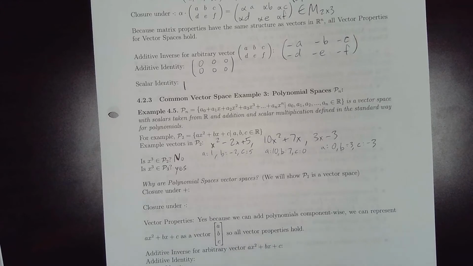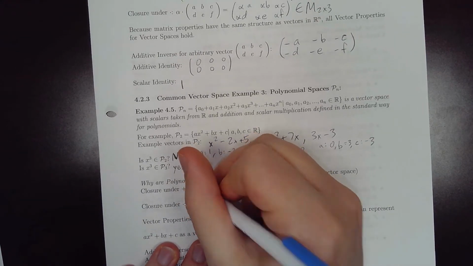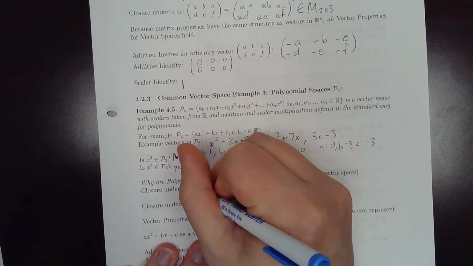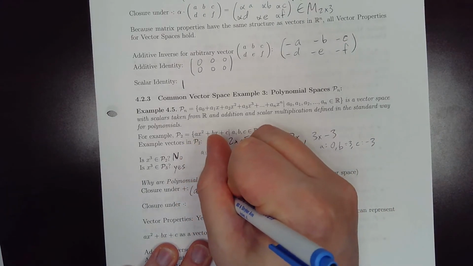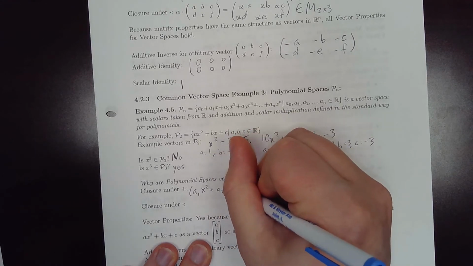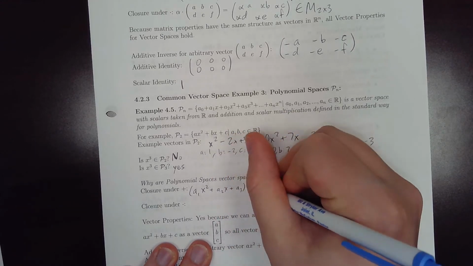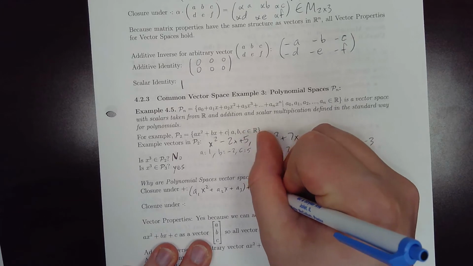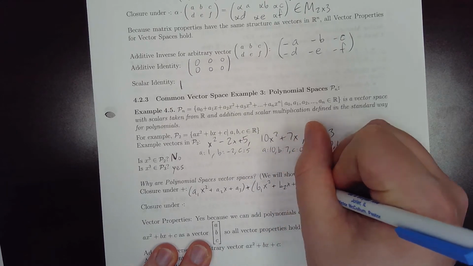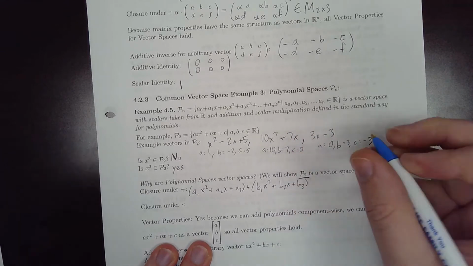Now we want to talk about why polynomial spaces are vector spaces. Here, it's closed under addition. Let's look at P2 as an example. We look at a1x squared plus a2x plus a3, plus b1x squared plus b2x plus b3.